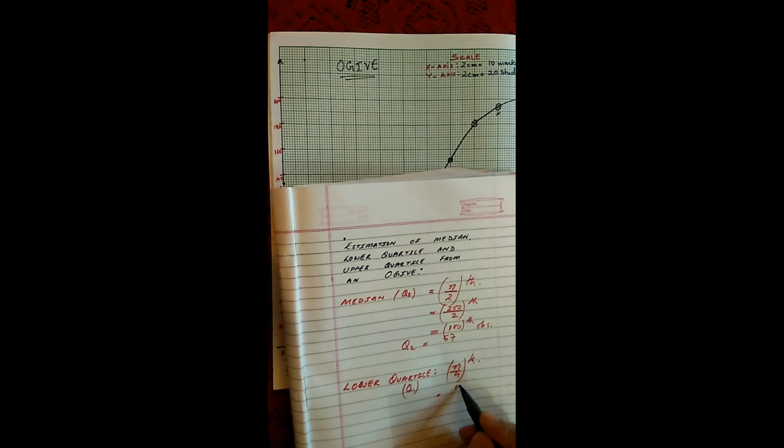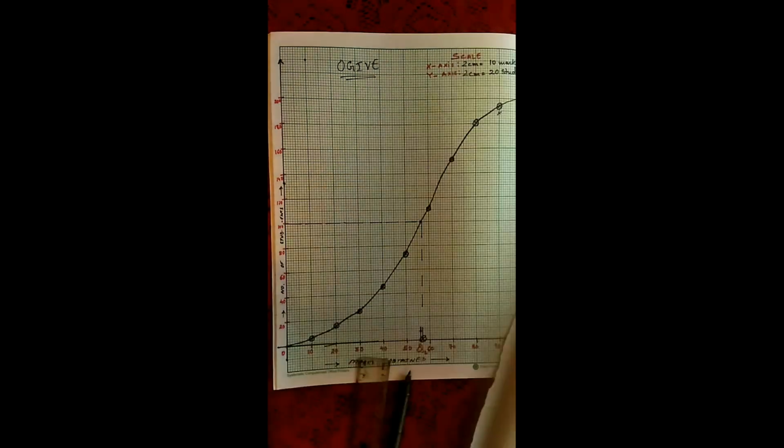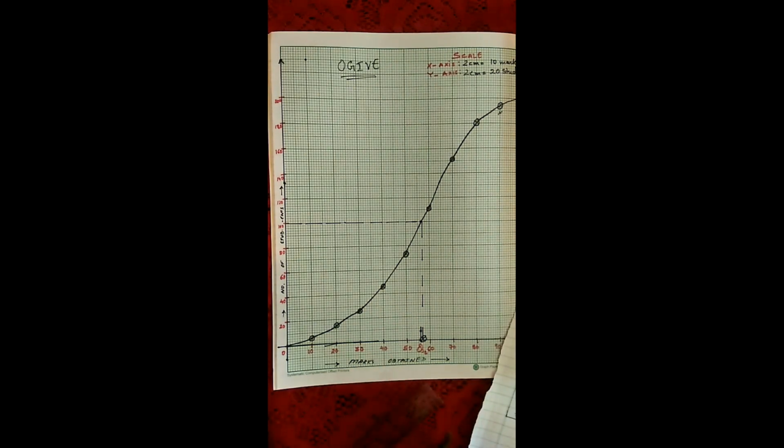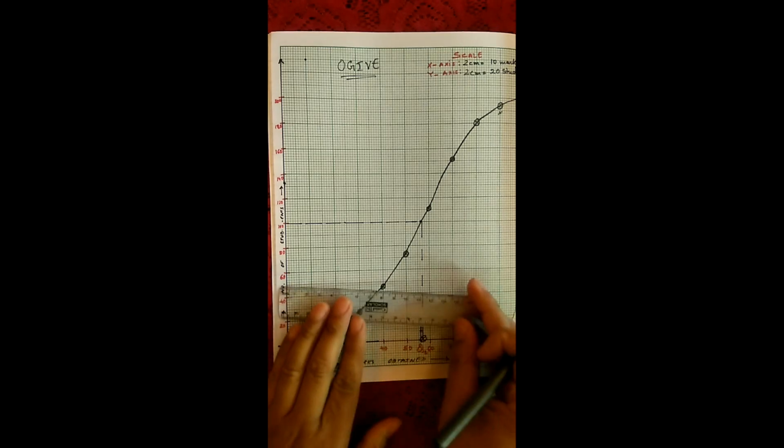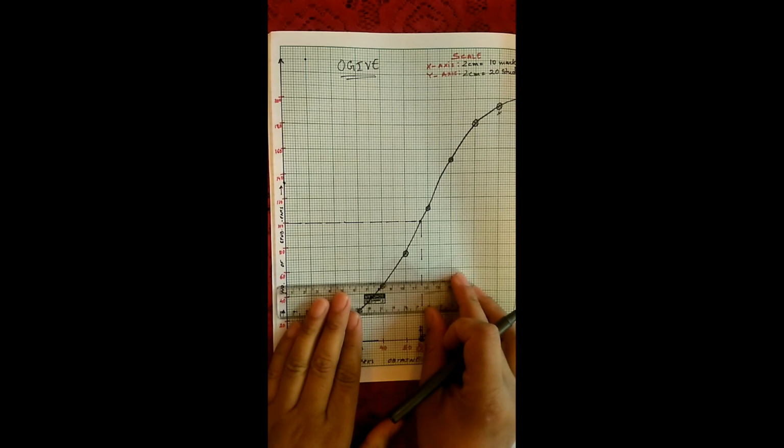That means 200 divided by 4th observation, that is the 50th observation. Now again from the graph we will draw a horizontal line corresponding to 50 mark and see where it meets the ogive.